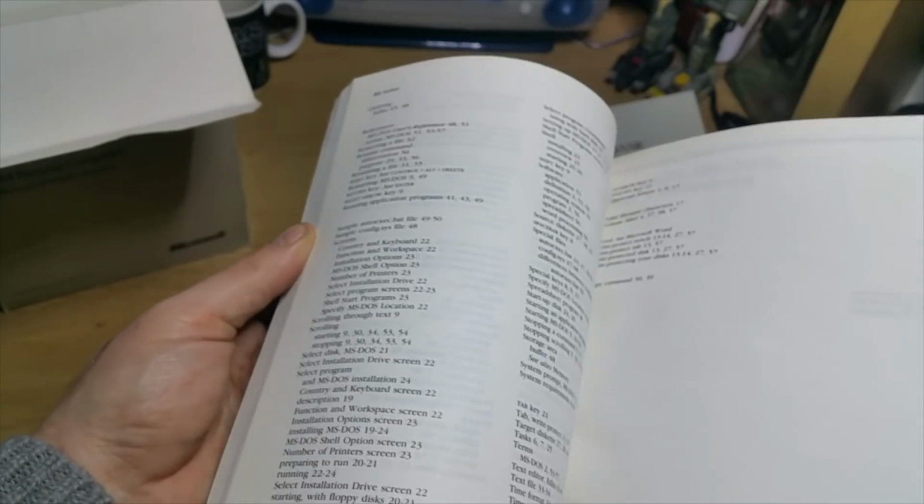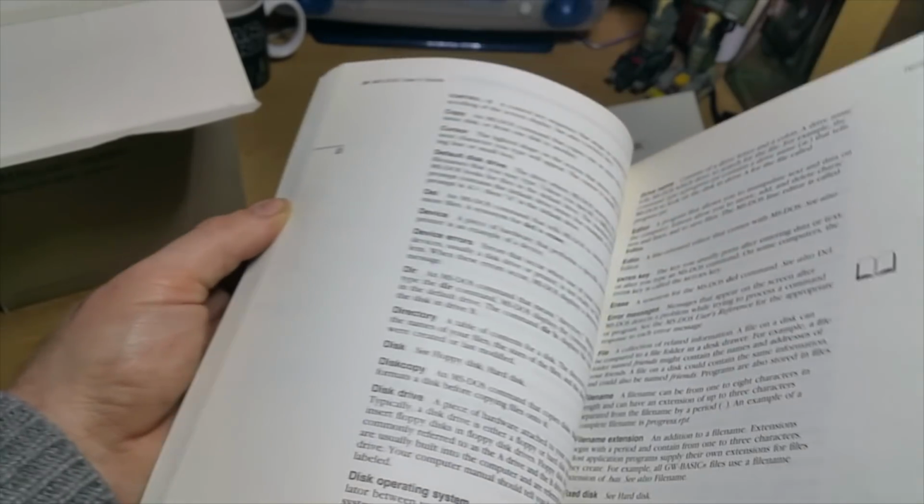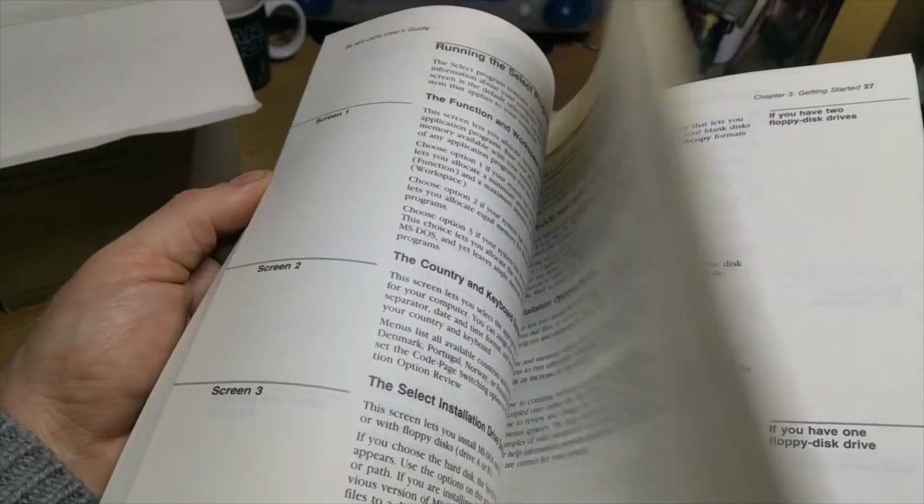Talks you all the way through it. Then there's a reference guide as well, and I've got an index for that bit too. There we go. Oh, terms. So setting up MS-DOS all the way through it.